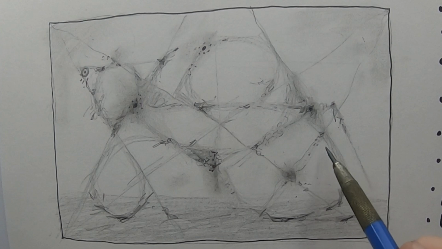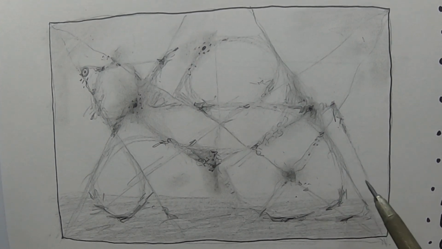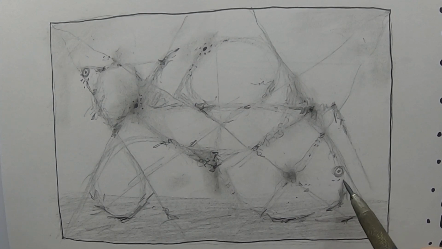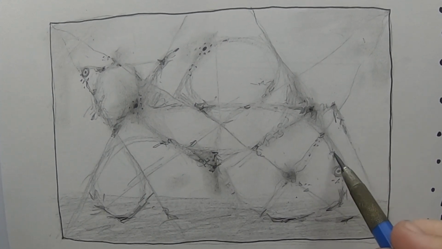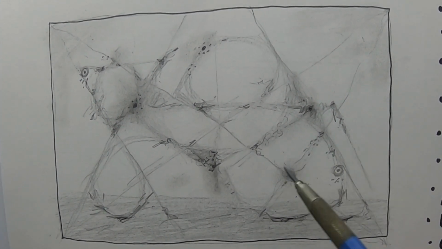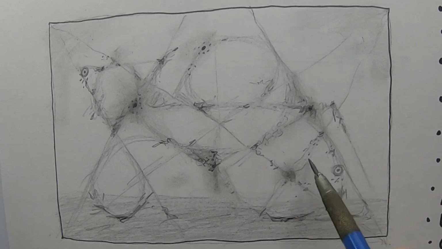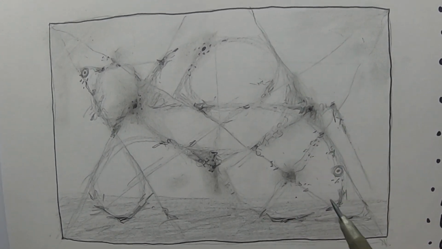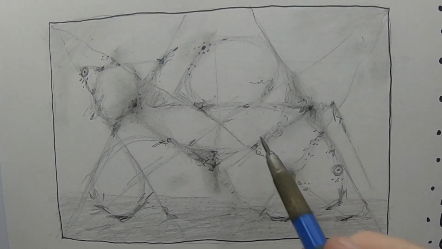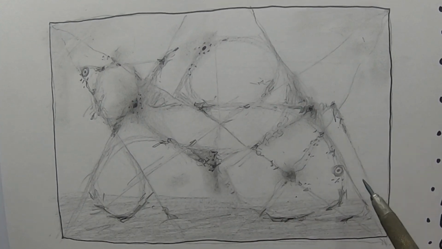Then we'll probably do a circle here. Just filling in with dots. Alright, that looks good. We're keeping track of that.